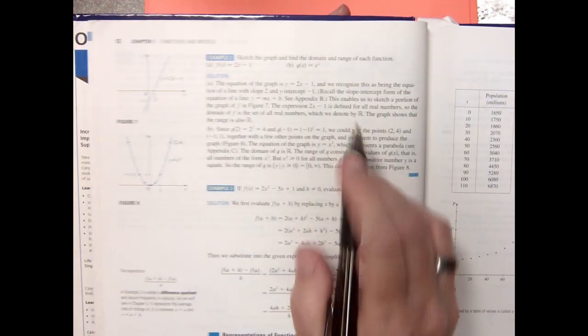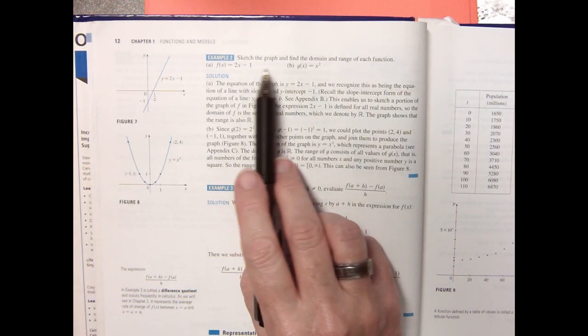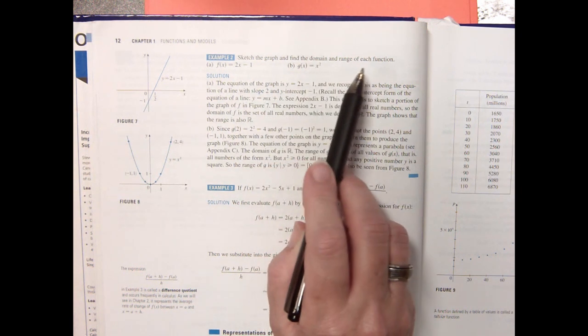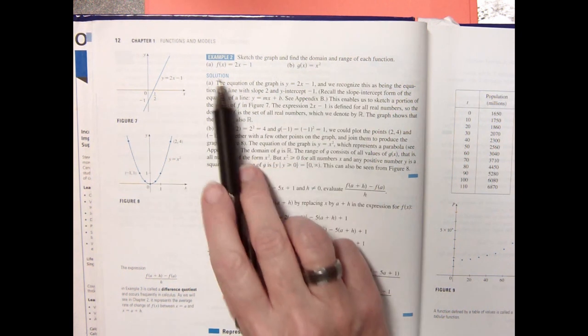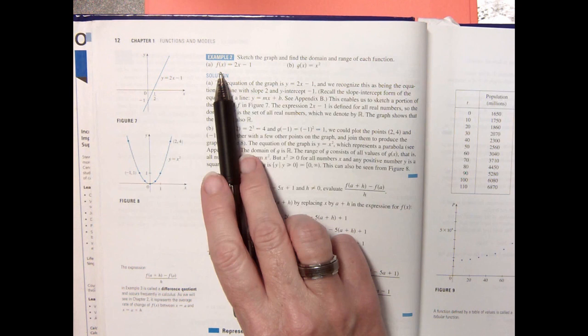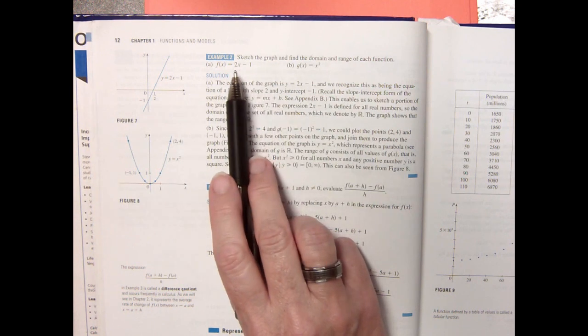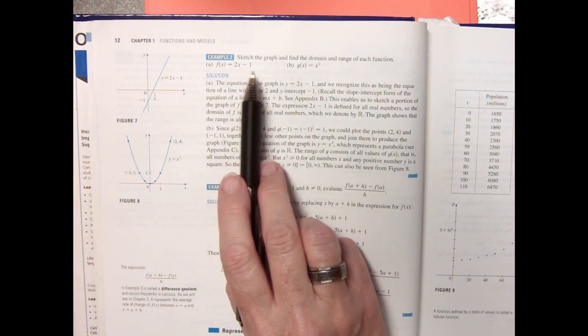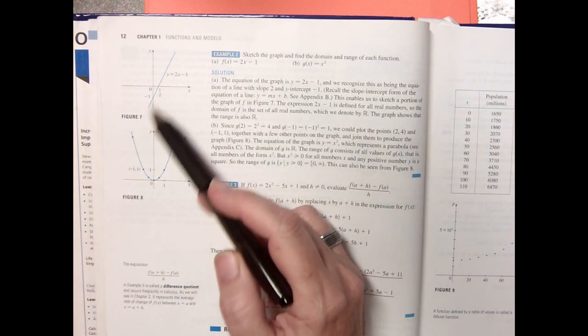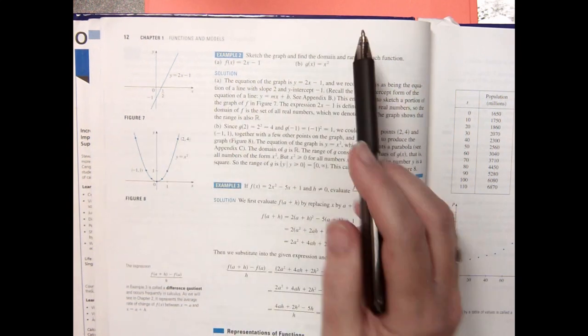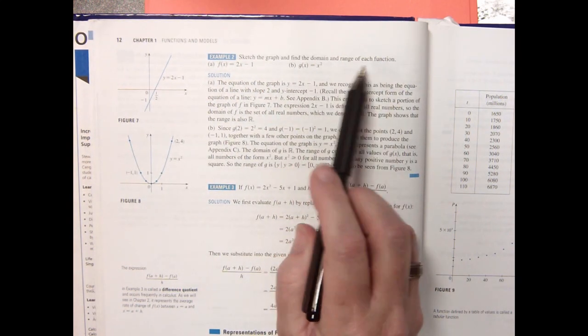All right, now we're going to go to example 2. Example 2 says sketch the graph and find the domain and range of each function. So here I just have this linear equation right here. Simple, 2x minus 1. 2 is the slope, negative 1 is the y-intercept. Here's my graph right here. And they're asking to find the domain and range of each function.